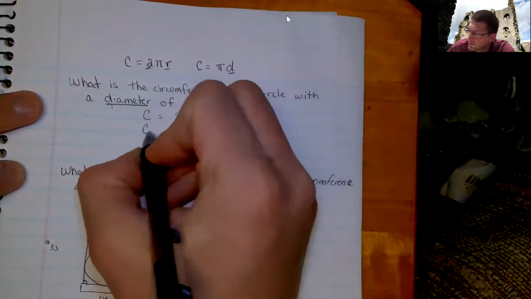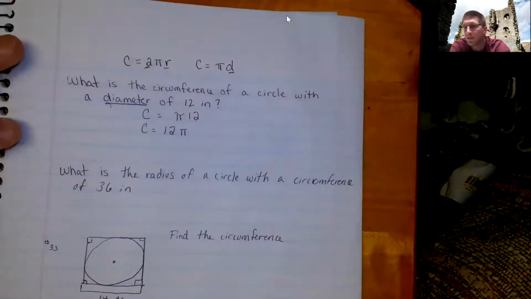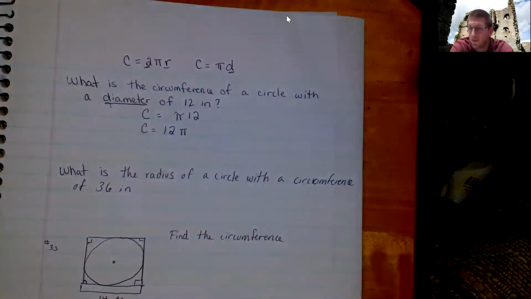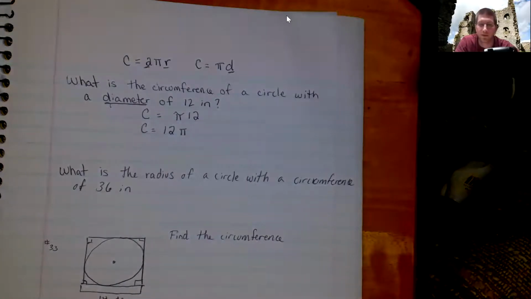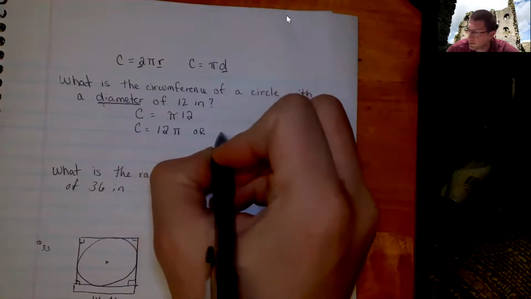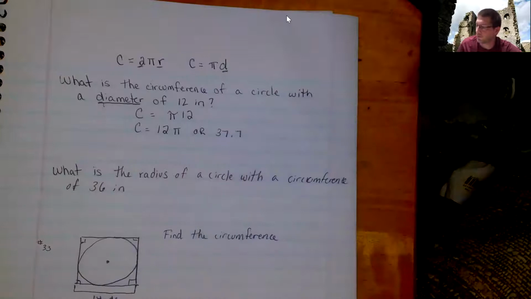So when you write your answer, usually you put the number in front. So it's going to be 12 pi. And sometimes they'll ask you to leave it in terms of pi. If they do, 12 pi would be your answer. Sometimes they'll say round to the nearest tenth. So then you would actually type in 12 times pi into your calculator and get an answer that way. So I'll give you both answers. That way, if you want them, you have them. So either 12 pi, or if you plug it into your calculator, to the nearest tenth would be 37.7.